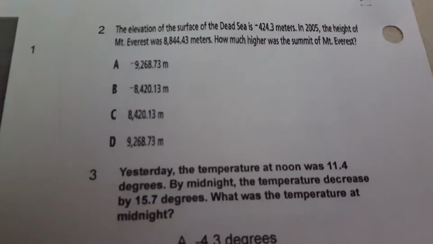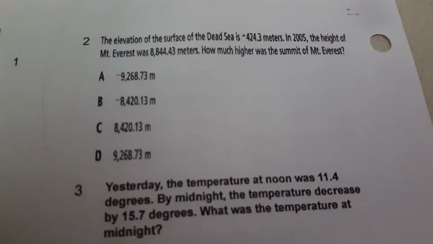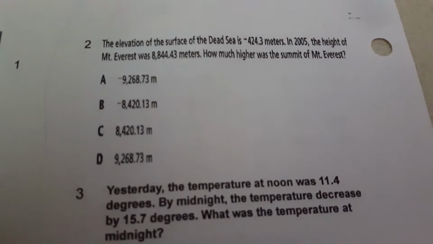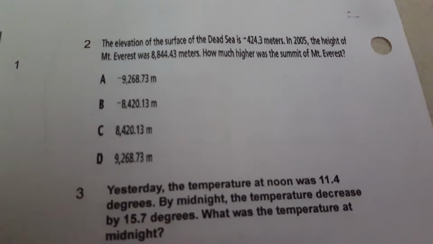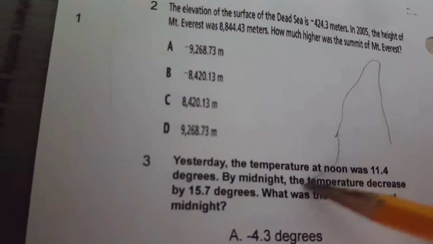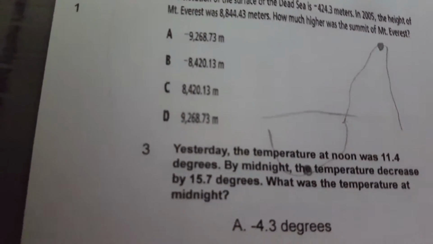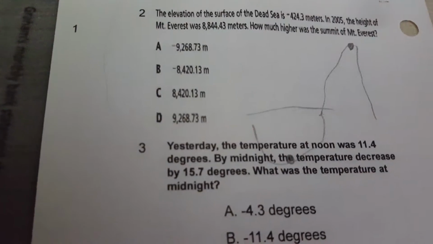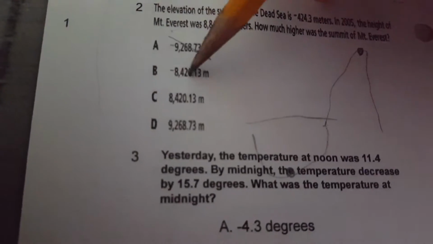If we go back up here, the elevation of the surface of the Dead Sea is negative 424.3 meters. In 2005, the height of Mount Everest was 8,844.43 meters. How much higher is the summit of Mount Everest? If here's Mount Everest way up here, and here's the Dead Sea down here, you're looking for the distance from here to here. Distance. Can distance be negative? No. Therefore, that's gone, and so is that. So we're down to these two numbers.